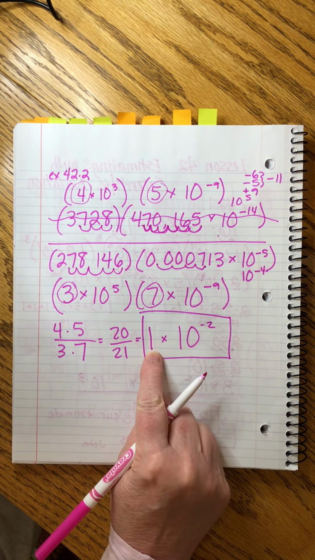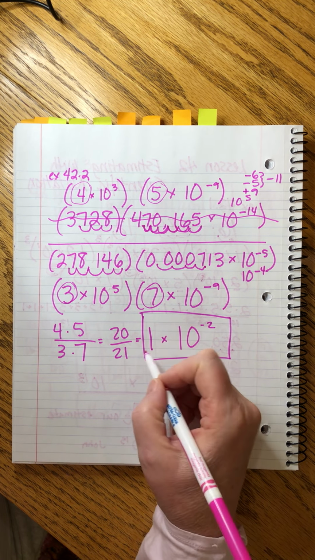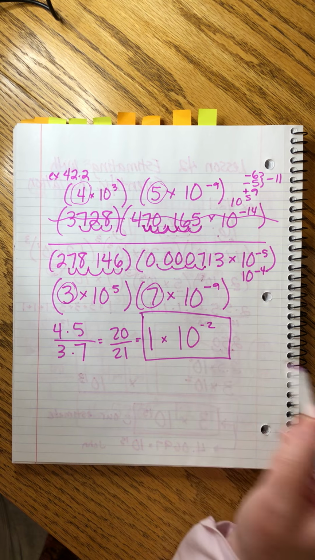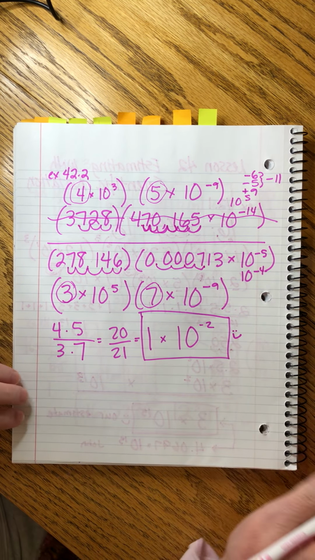And we check to make sure, because sometimes this digit will go crazy on us and turn into a bigger number and we have to adjust it back, but this one's fine. All right, that's the right answer. And we have one more.